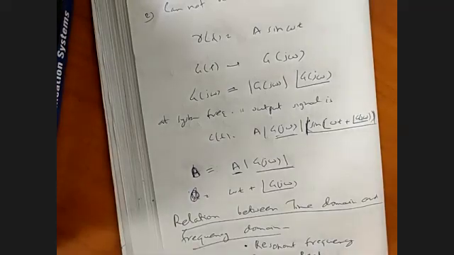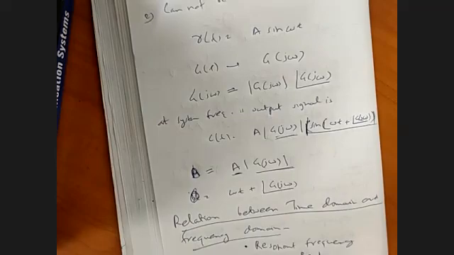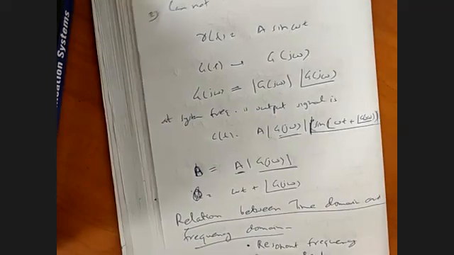As we have in the time domain rise time, peak overshoot, correspondingly we have resonant peak, resonant frequency and bandwidth in the frequency domain analysis. And now we have to find out the relation between these two.